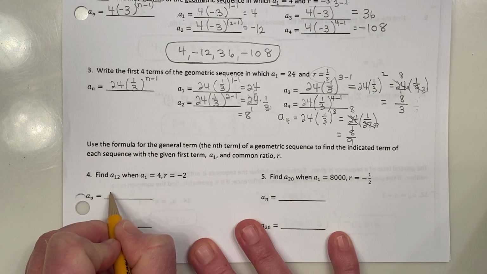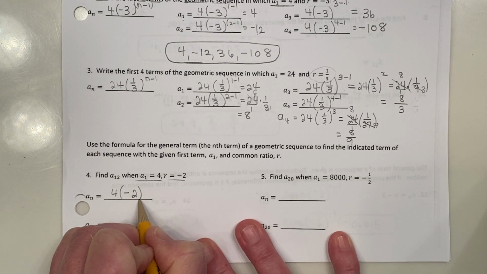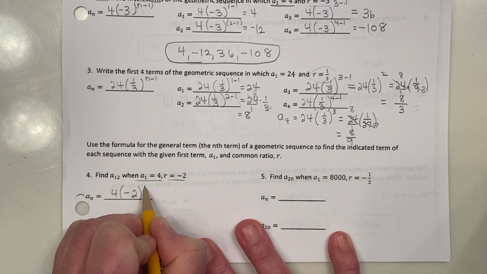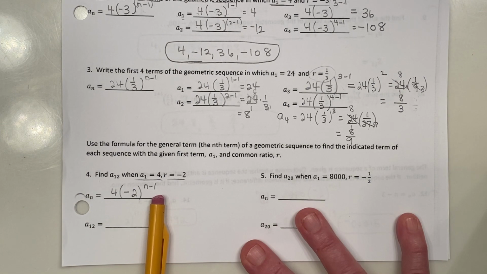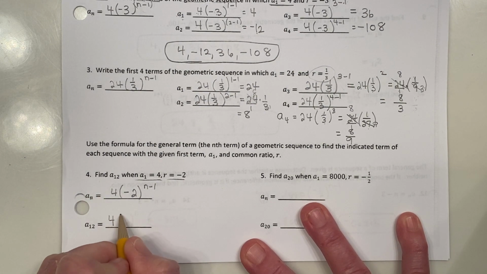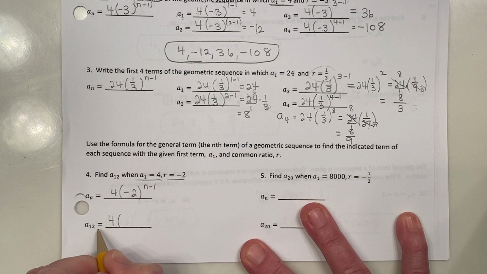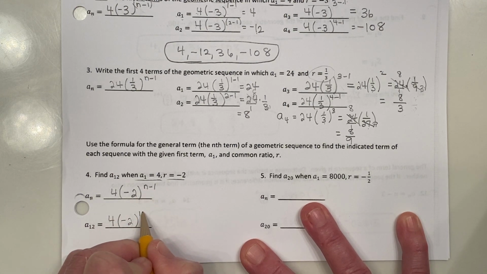So a sub n is equal to the first term, 4. I'm always multiplying by -2. And then the formula says raised to the n minus 1. So we insert the first term and the common ratio, and we leave the n in the exponent to match that n. Now let's find the 12th term, which means you're multiplying 4 times -2 11 times to get the 12th term. So -2, take the 12, plug it in here, 12 minus 1.